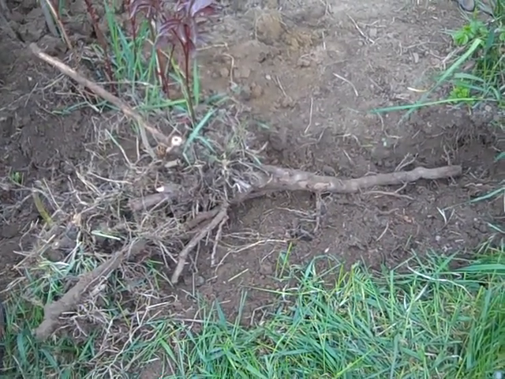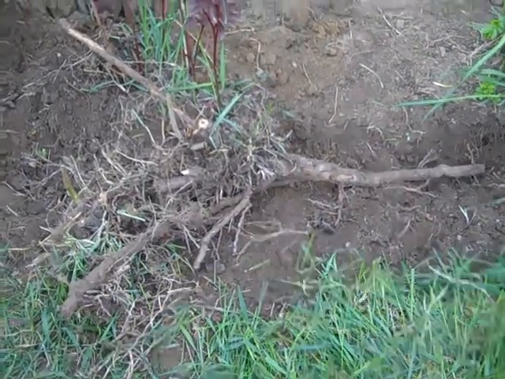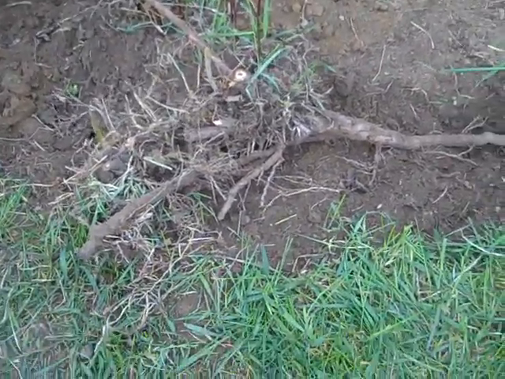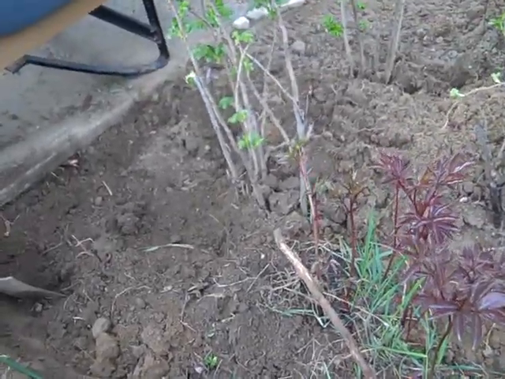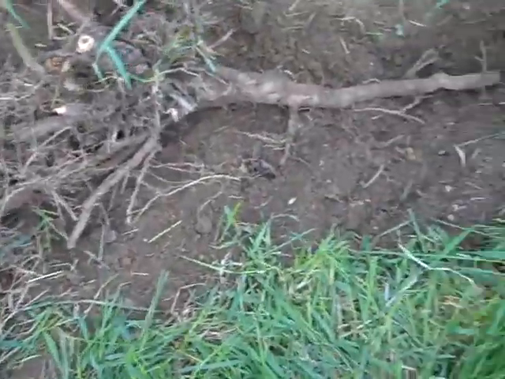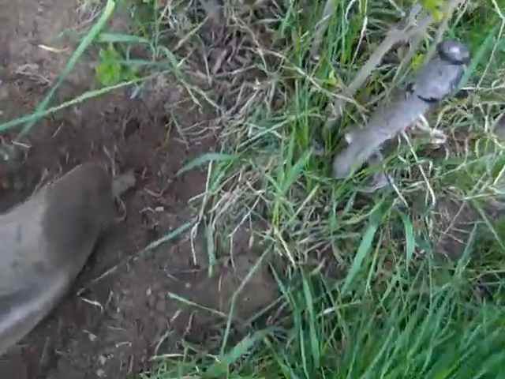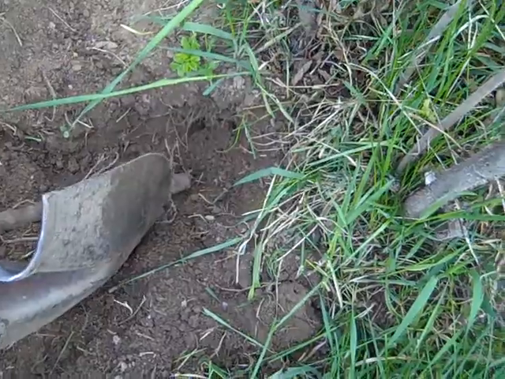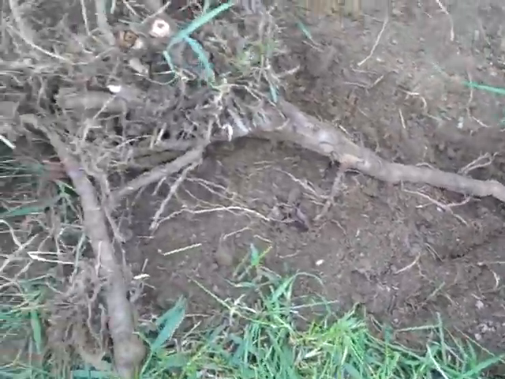Okay, so this is a root from the garden. And you can see here, this is a huge root. And this root actually was cut from this tree. This is from the rosehip bush. It was cut from this part of the rosehip here. And you can see the size of the root.